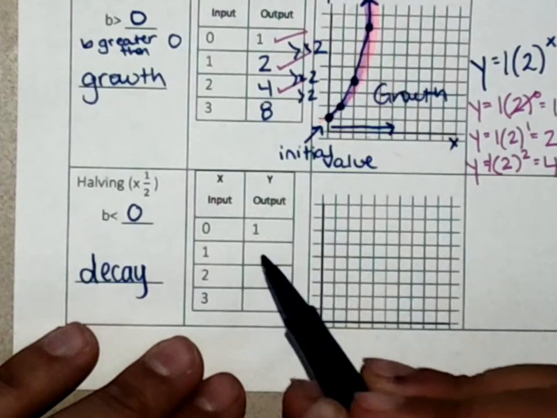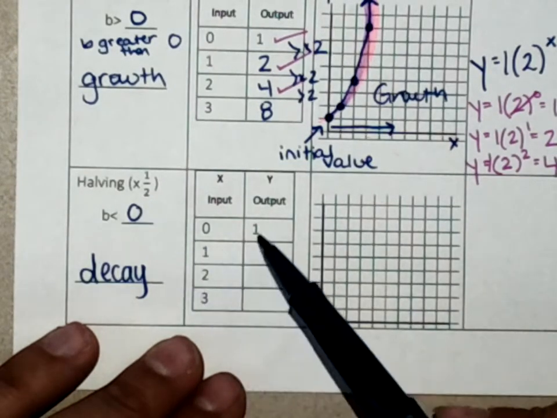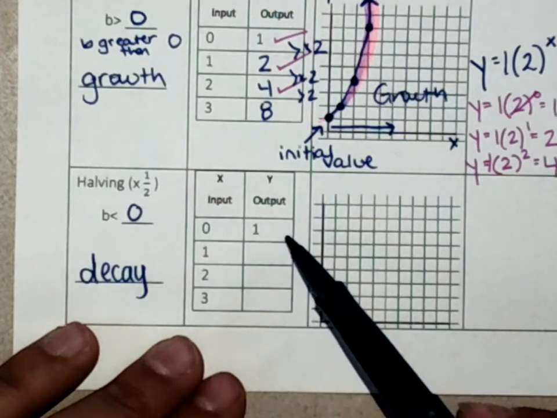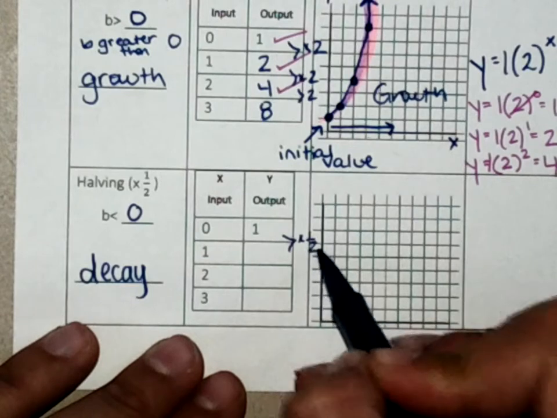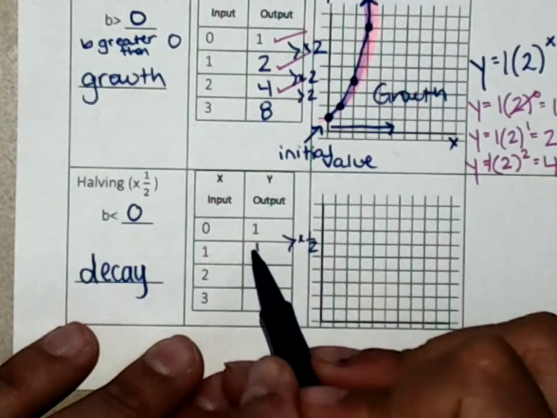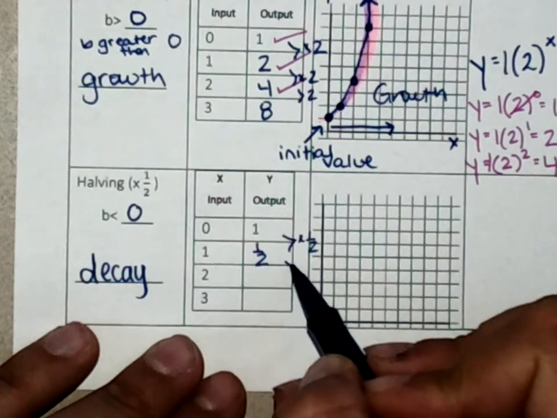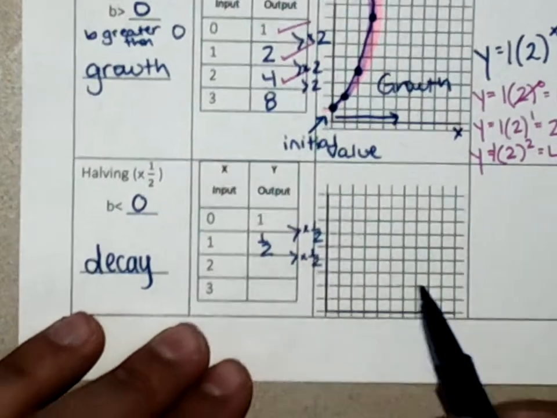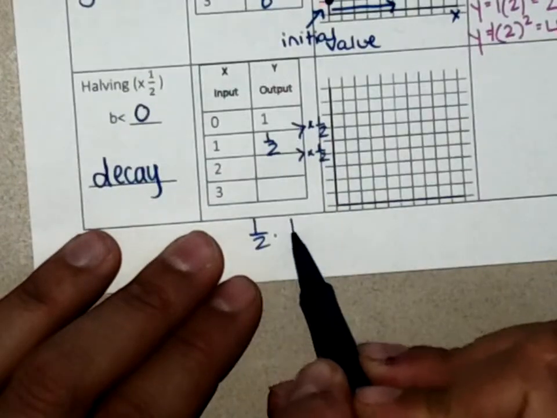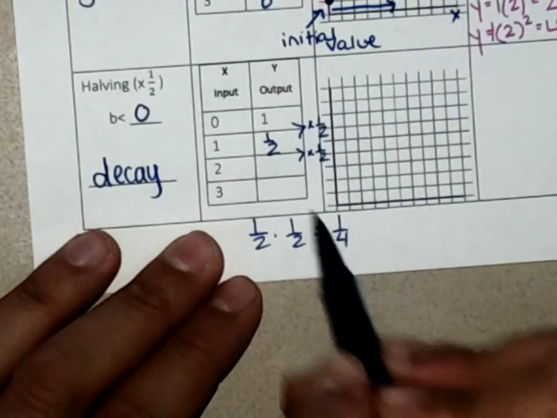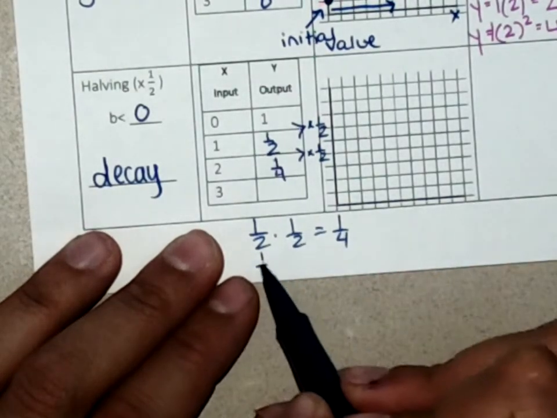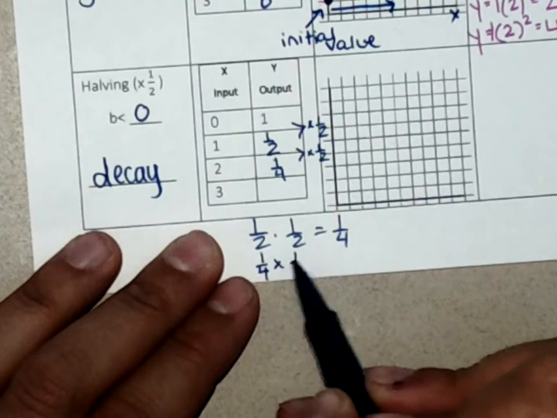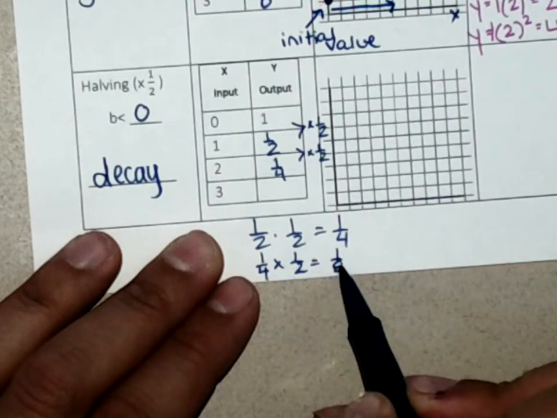So if we were to cut our output in half, 1 times 1/2 is 1/2. 1/2 times 1/2 is 1/4. 1/4 times 1/2 is 1/8.